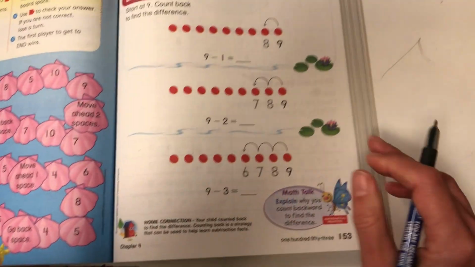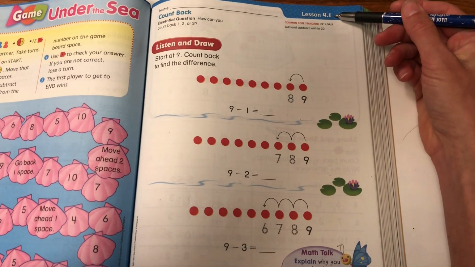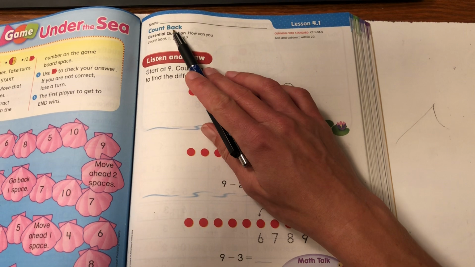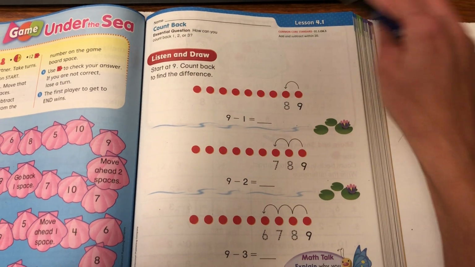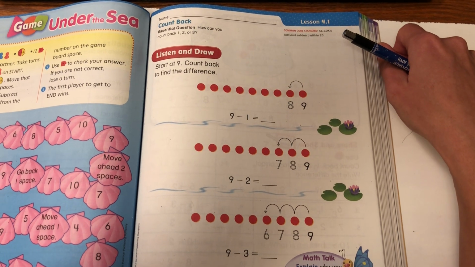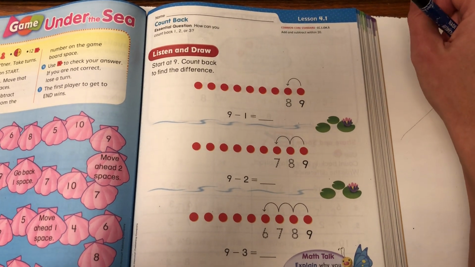Let's move on to our lesson today, lesson 4.1. Our lesson name is Count Back. Pause the video here, take your pages out, staple them together, and get ready for our lesson. Pause the video here and get your papers ready.